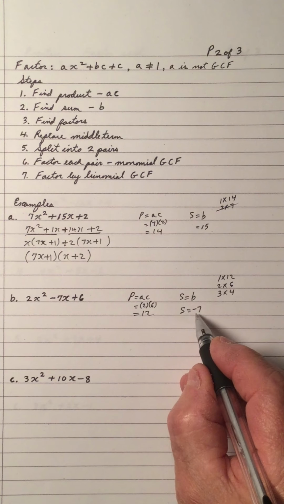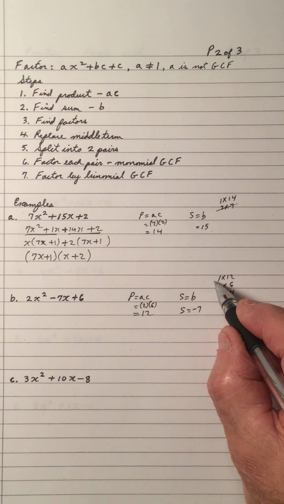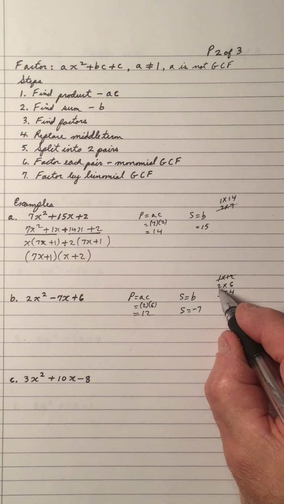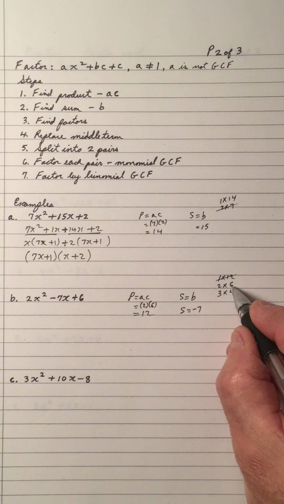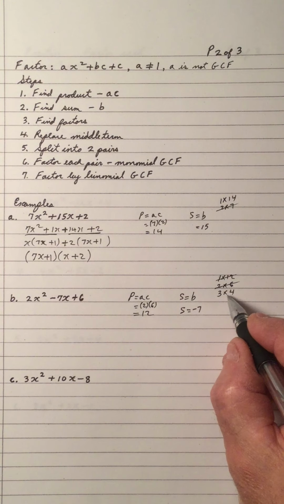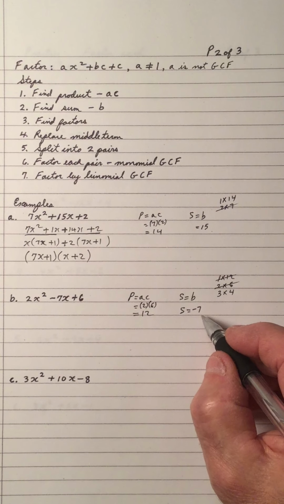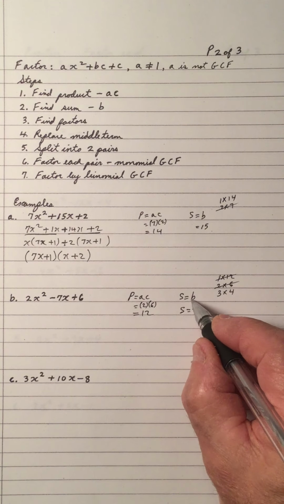I need a sum of 7. 1 and 12, add them up is 13, subtract is 11. Nope. 2 and 6, add them up 8, subtract 4. Nope. 3 and 4, add them up 7, but it's got to be negative.